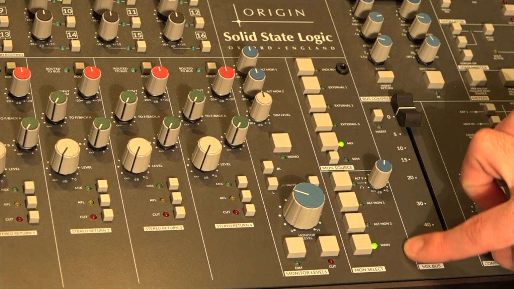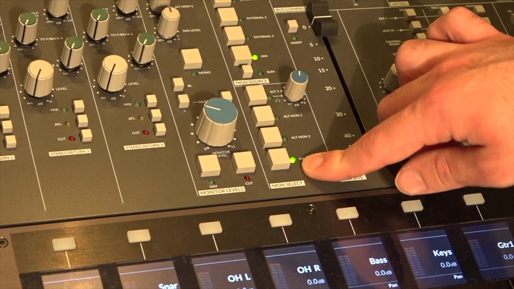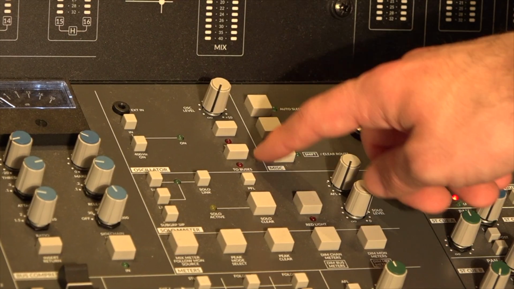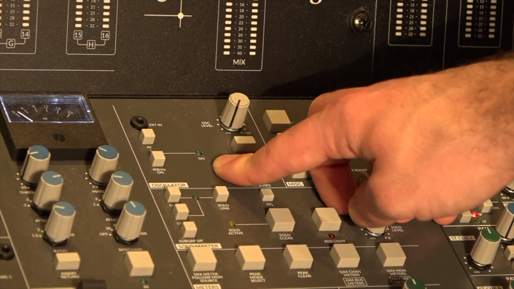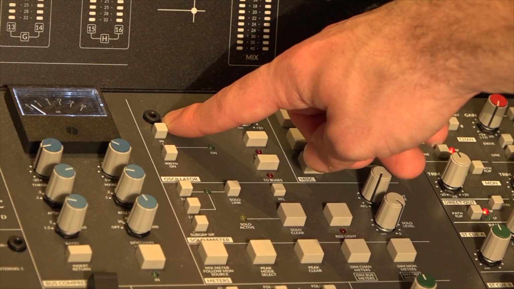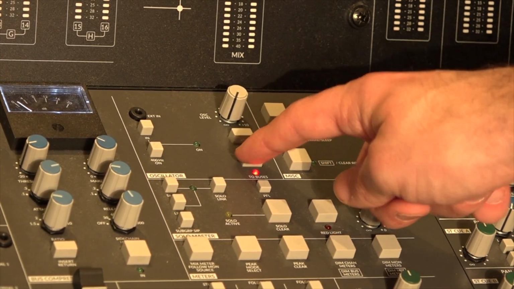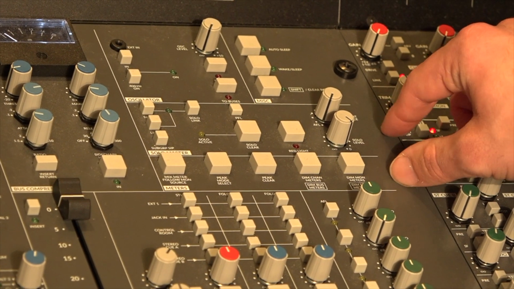Now this monitor select section here allows you to choose between multiple sets of speakers, and then up here you have the controls for levels. You have a built-in 400 Hz oscillator that's available for signal testing, and you can also have an external input that will go to that, and you can send that to your mix or to your buses and control the level here. Next we have our solo master section.